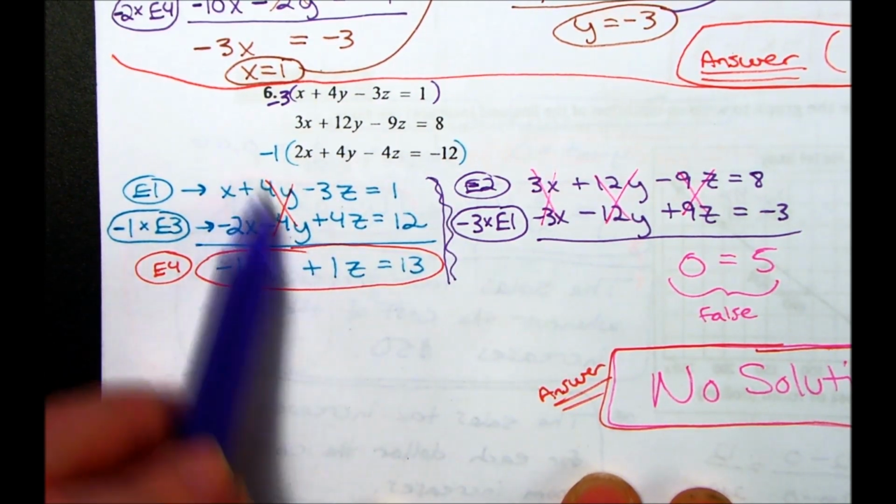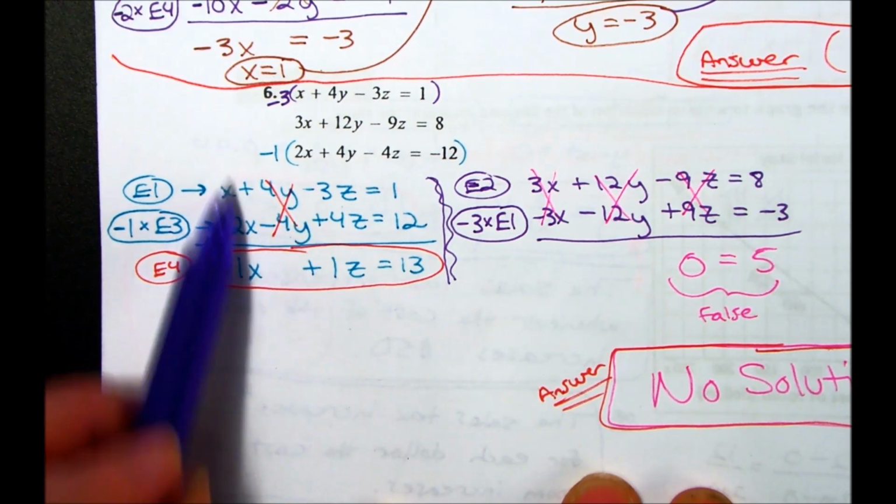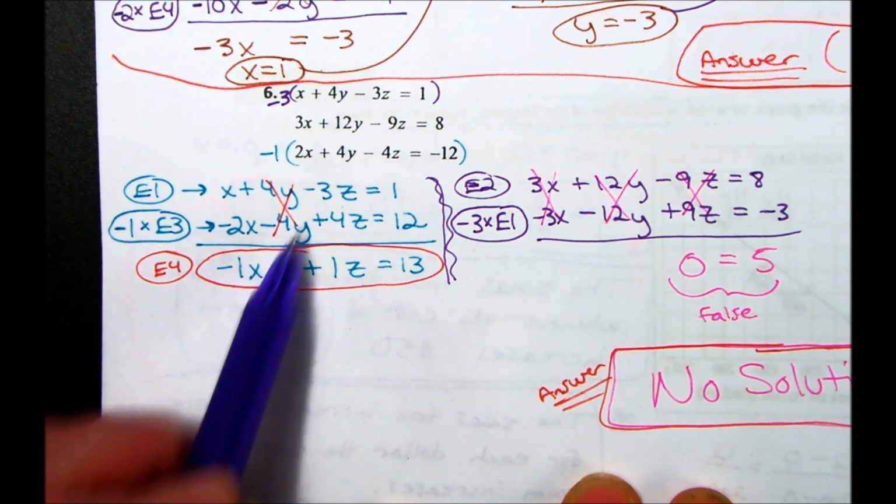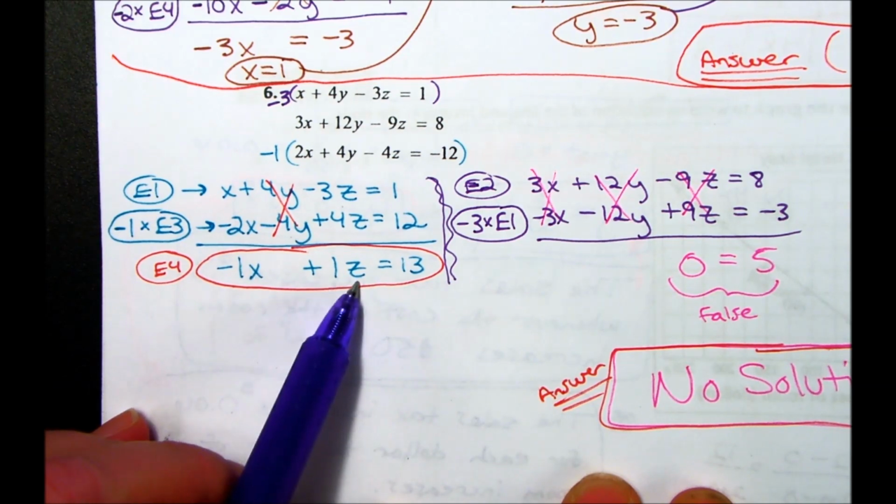Now my y's will cancel out. Add your x's together and I get a negative 1x. Combine your z's and you get a positive 1z.